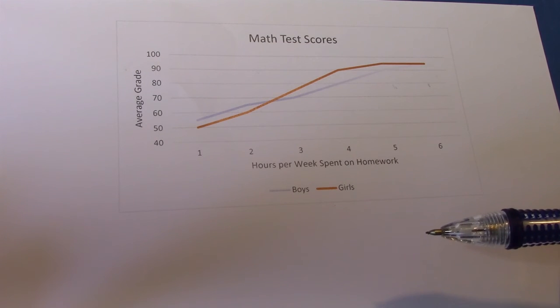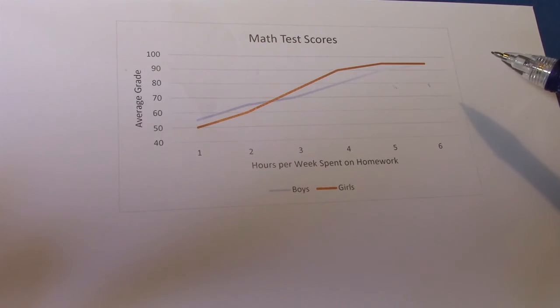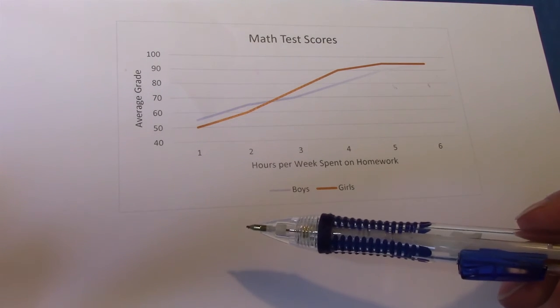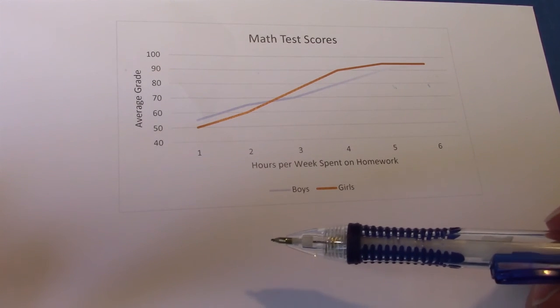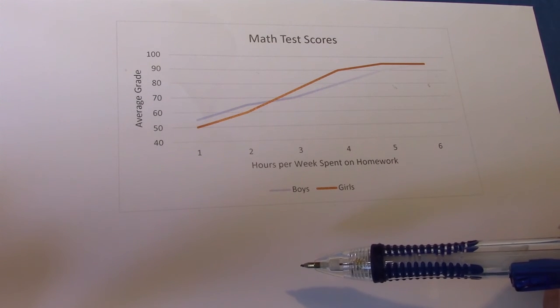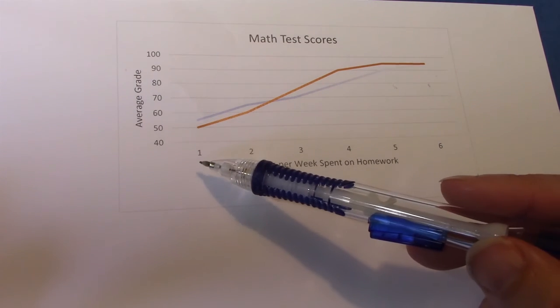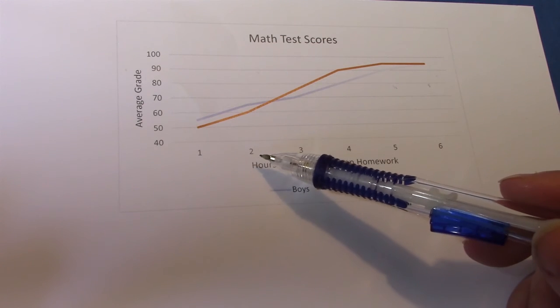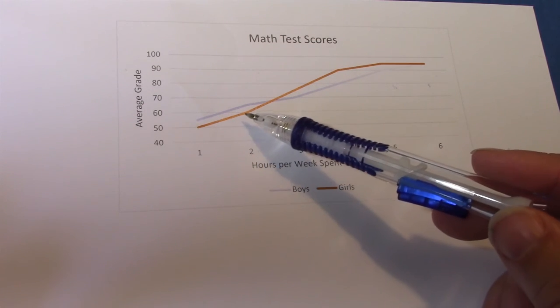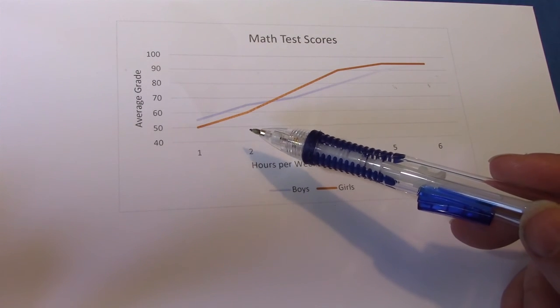Now that we know what's on the chart, think about what the chart is telling us. Is there a relationship? Well, yes, for both boys and girls, the more hours spent on homework per week, math grades go up. What about other questions we could answer from this chart? Like, which gender gains the biggest increase in test score when homework hours increase from 1 to 2? So we would look at the interval from 1 to 2 and see which has a bigger slant. They're both about the same, maybe a little higher for boys.